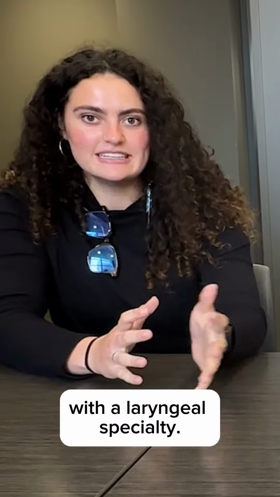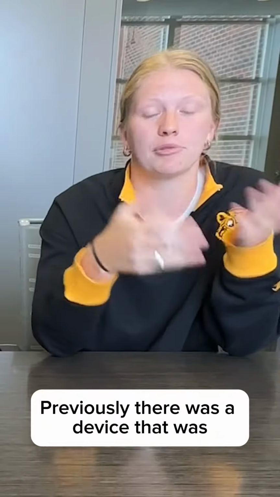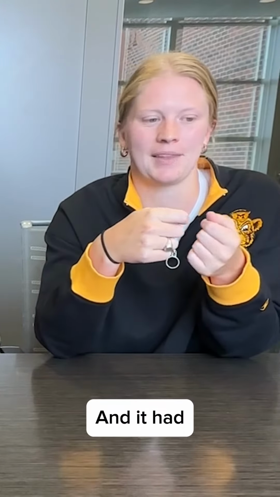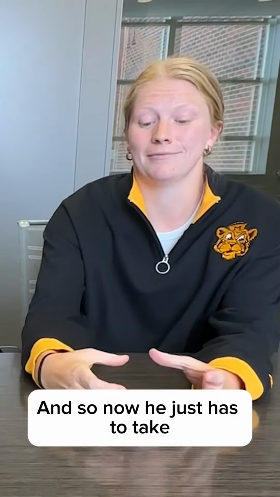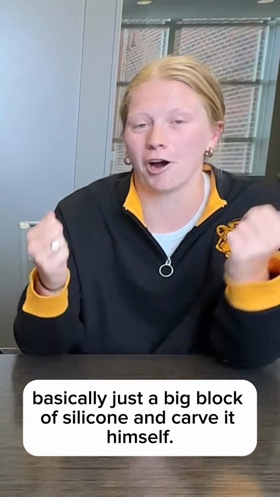To give you some background on what we're doing, we're working with our client, who's a surgeon here at the University of Missouri with a laryngeal specialty, and we are redesigning the way that the implant he's using is being manufactured. Previously, there was a device that was easily carved out of silicone, and it had pre-made measurements and everything. That was discontinued, and so now he just has to take basically a big block of silicone and carve it himself.